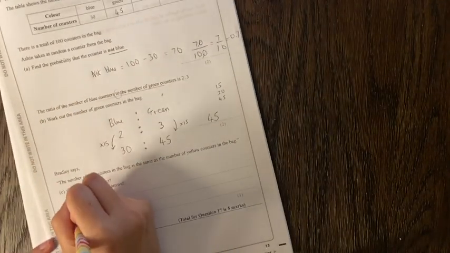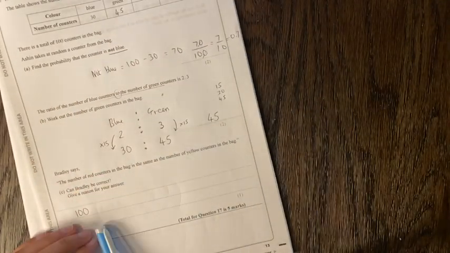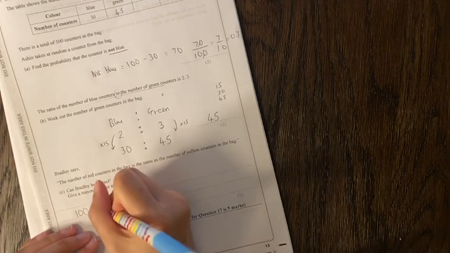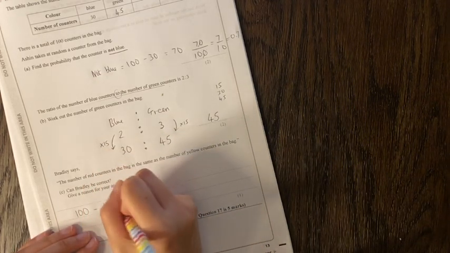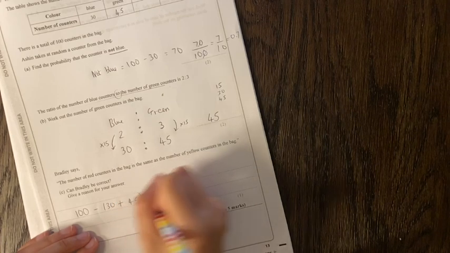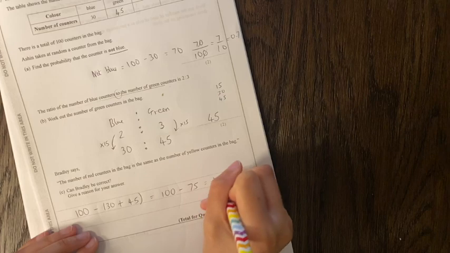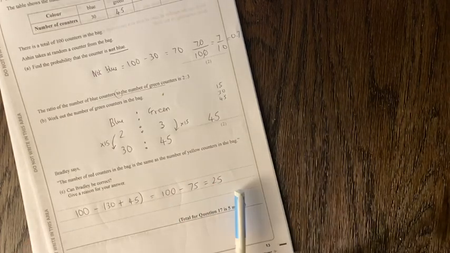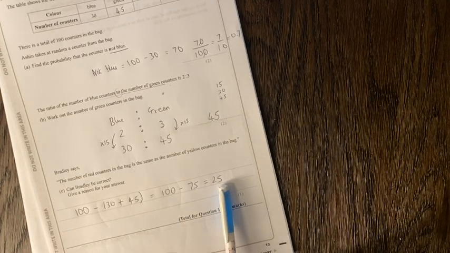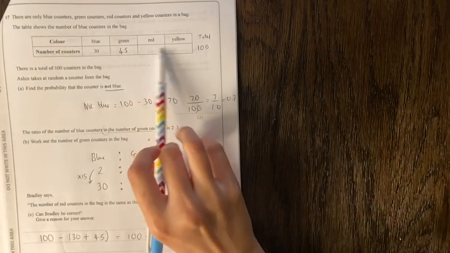So I'll just walk through that calculation because that's probably going to help me give my reason. 100 take away, what did we do? We did 30 plus 45. It's the same as doing 100 minus 75 equals 25. Now, this number 25 is important because remember I used the word split.